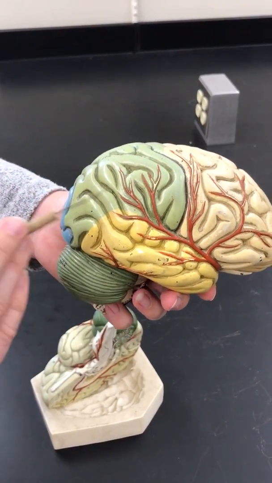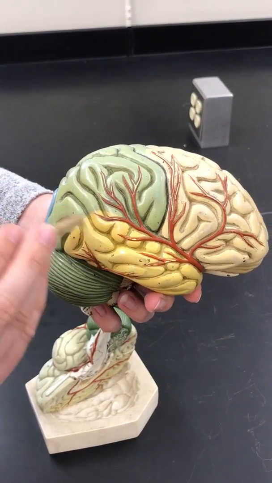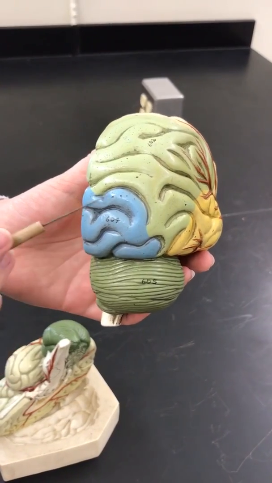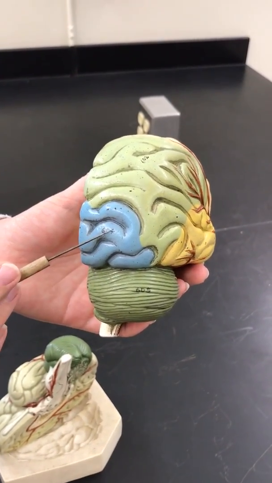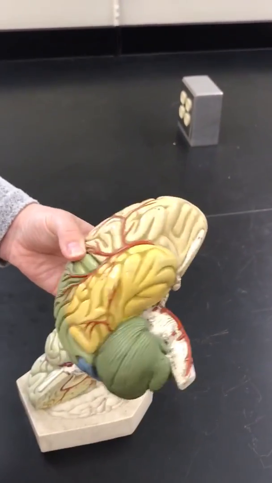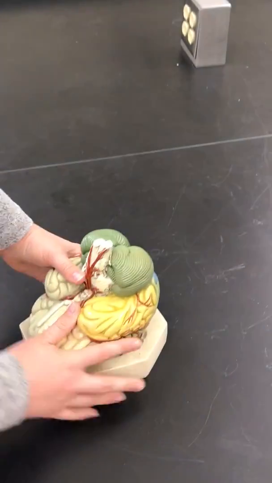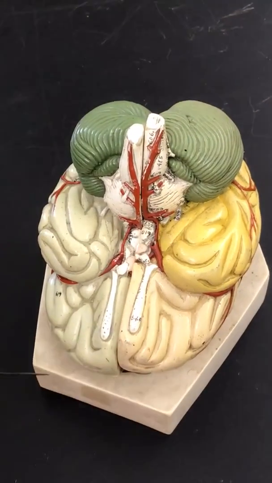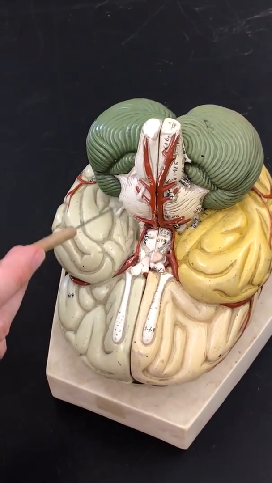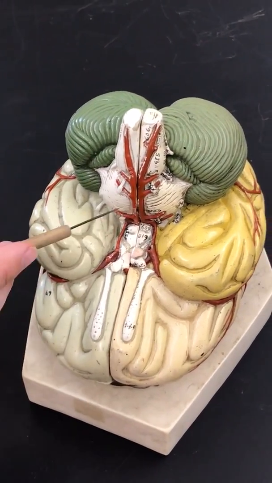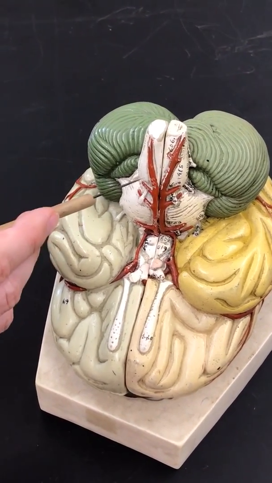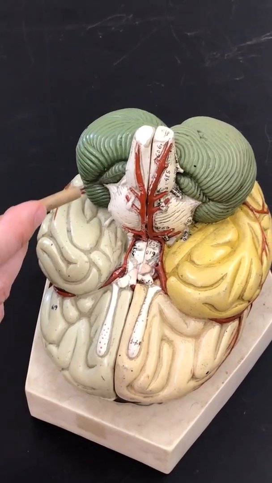Here we've got the parietal region, and then there's our occipital lobe. Now, if I show everything to you from the inferior aspect here, we can see there's the pons, kind of a walnut looking structure. There's the medulla oblongata, so part of that stem coming down.